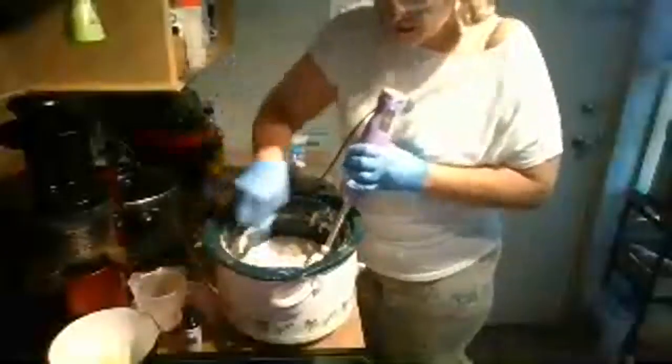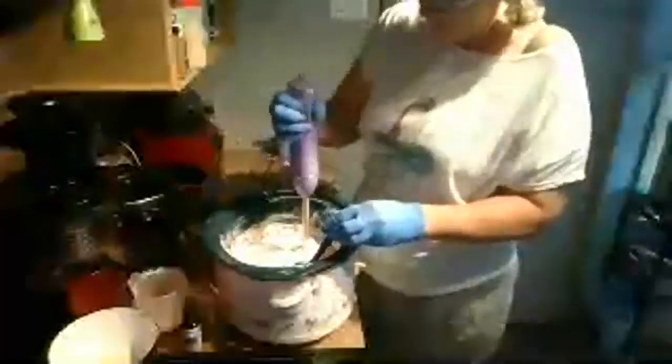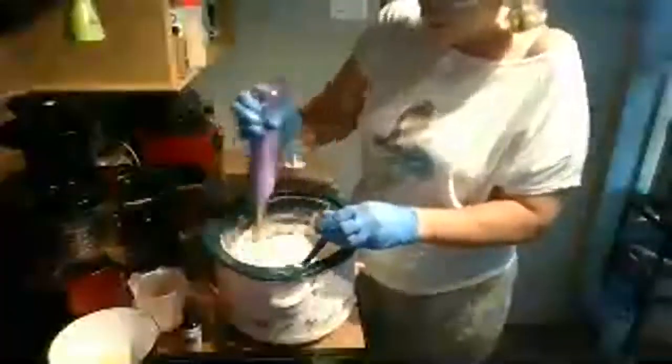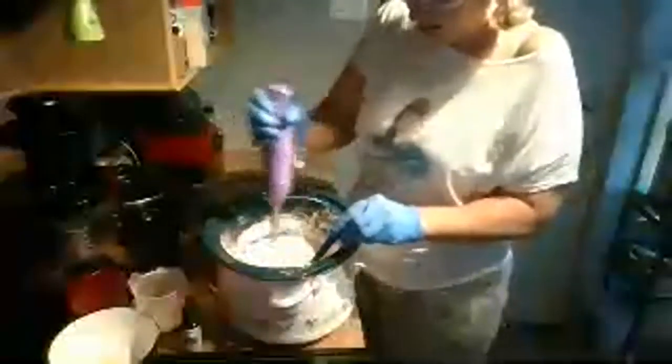It's very fluffy, like whipped cream, kind of. I'm just waiting for my mashed potato stage, which I think we're almost at.